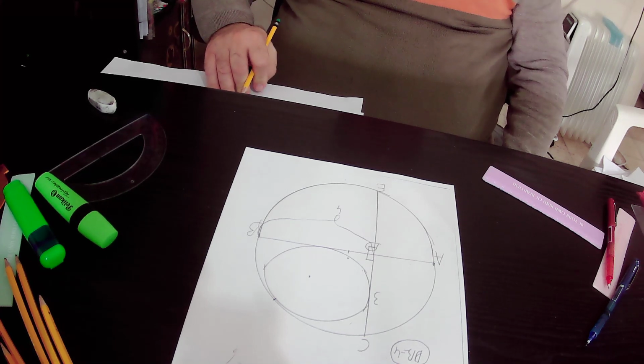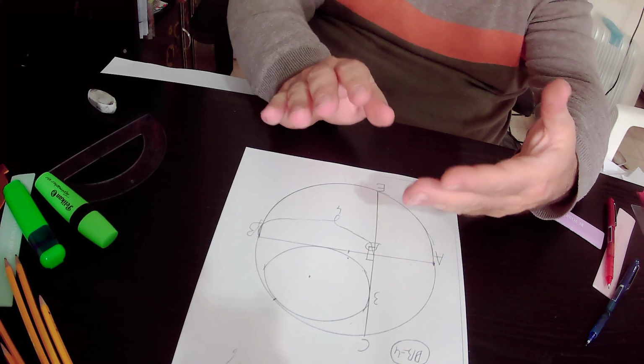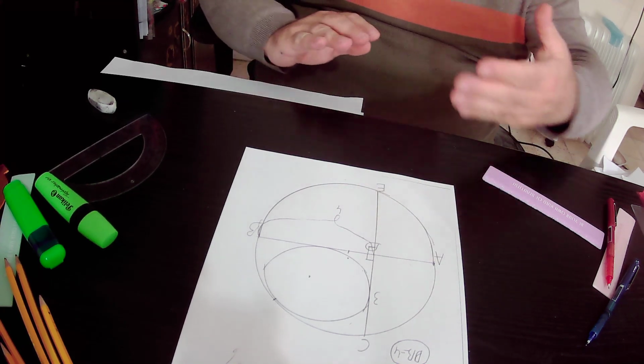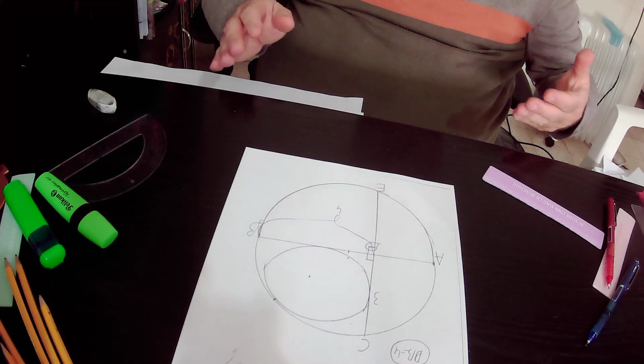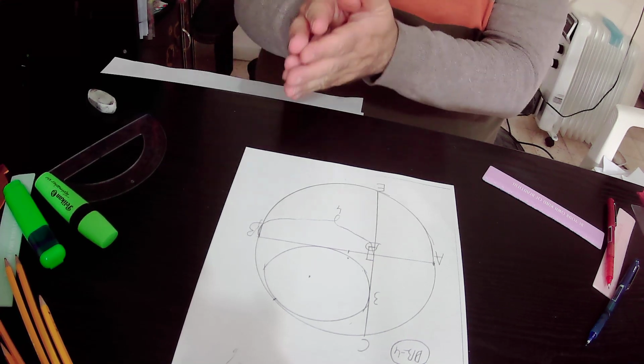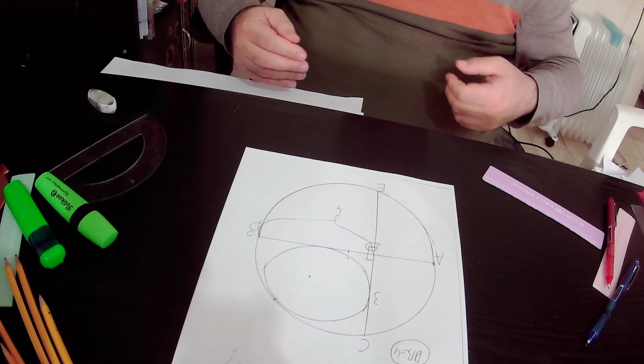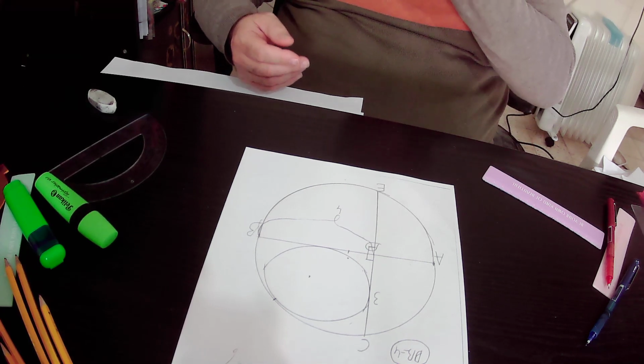That is to say, if you fold the two semicircles in such a way that we close them together, then they will overlap each other, they will be congruent to each other.